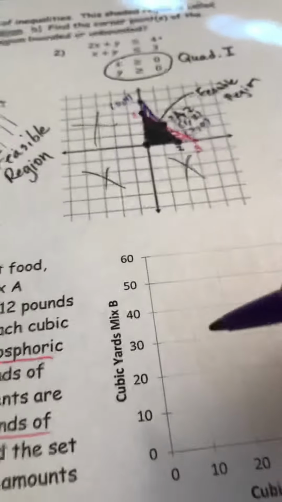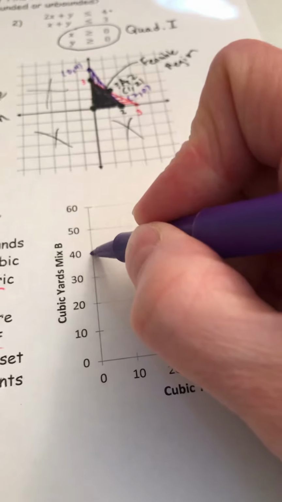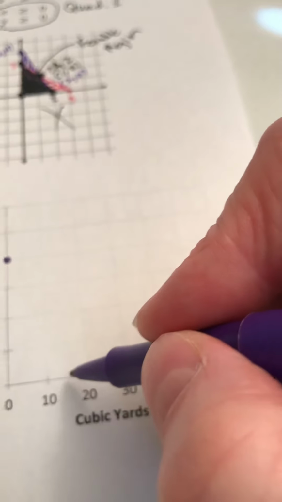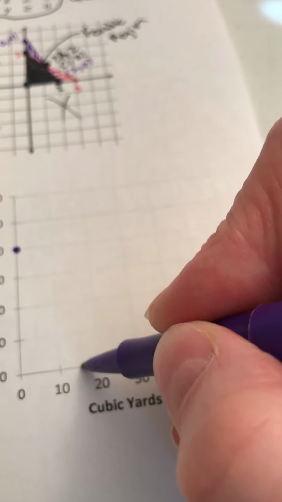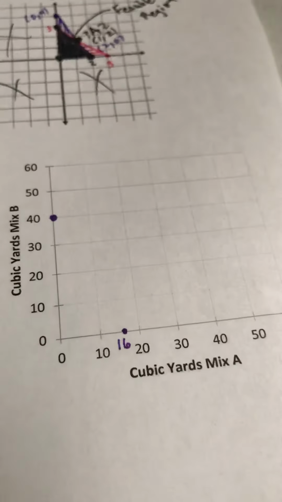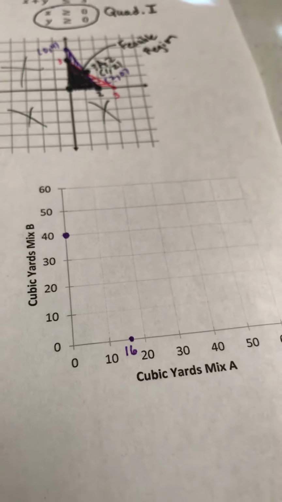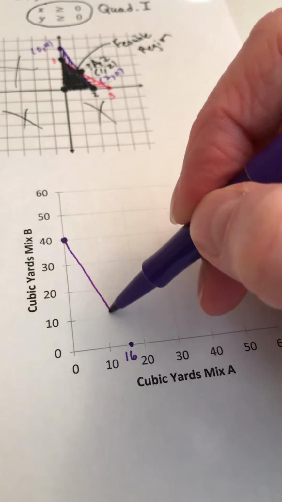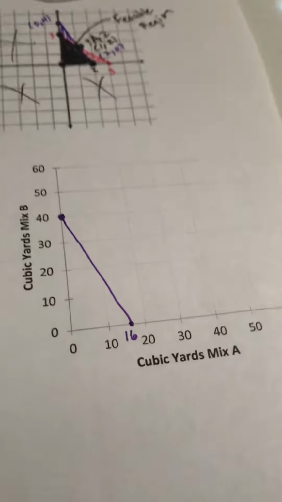I'm going to show you over here. I'm going to graph 0, 40, which is right here. It's at 40. And 16, 0. See, there's not 16, so you have to kind of guess. And when you put that there, remember to write that down. You may need that 16 later. And now connect these 2 dots, keeping everything in quadrant 1.